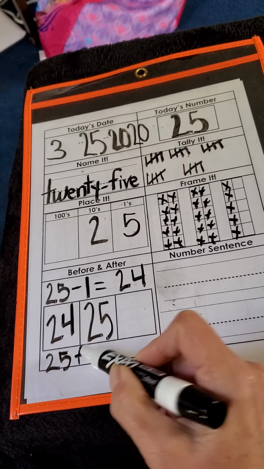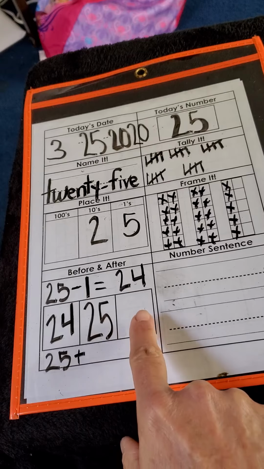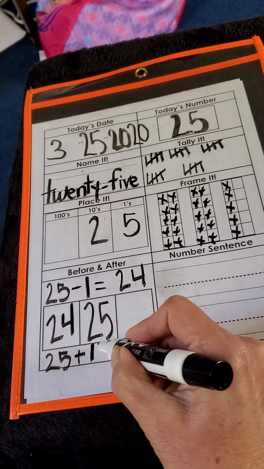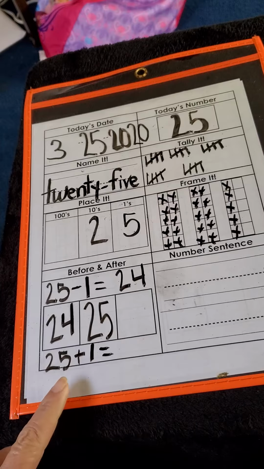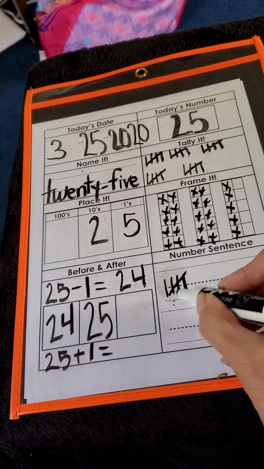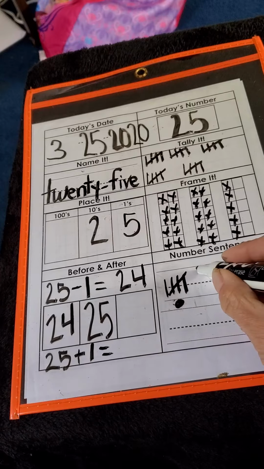So we're going to add, and how many times are we going to jump forward? Are you ready? 1. We're only jumping forward 1. So we're going to figure out how much that's worth. Now we're going to do the same thing over here in this extra space with tallies, but we're going to bundle this tally because we get to tap it. So we'll use that for our tap, and it says 1 more.